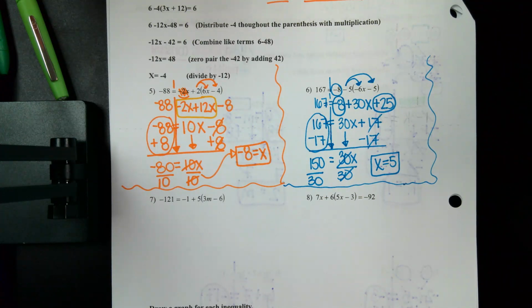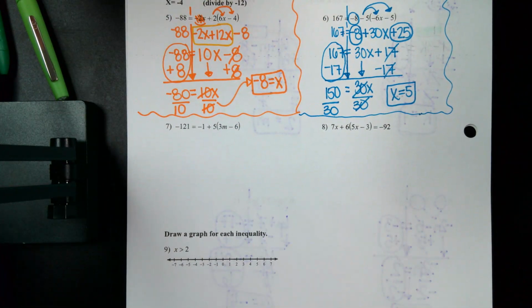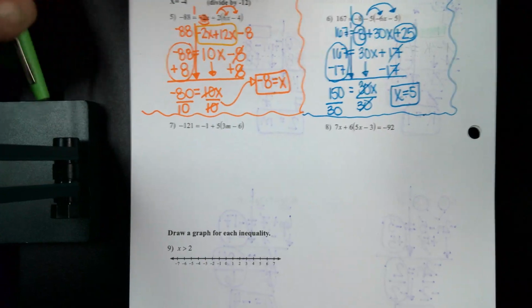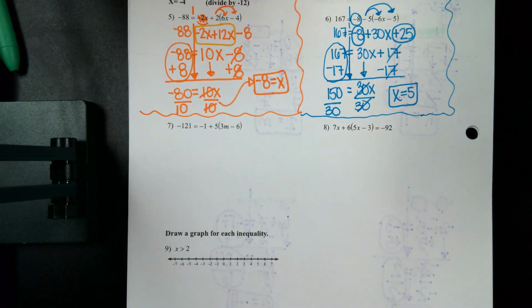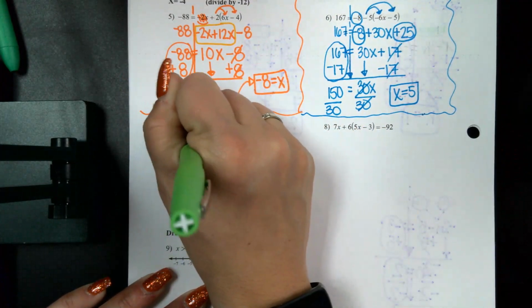All right, let's do 7, and then I'll have you guys do number 8 without me. All right, so number 7, the negative 121 just gets brought down.